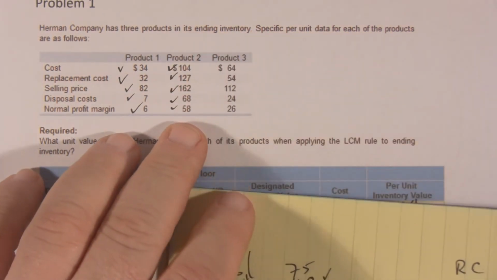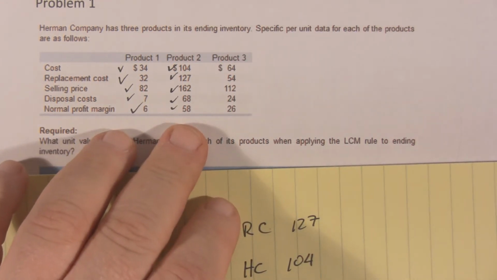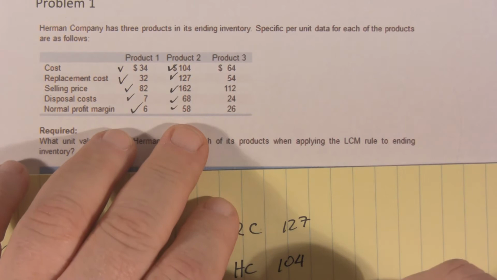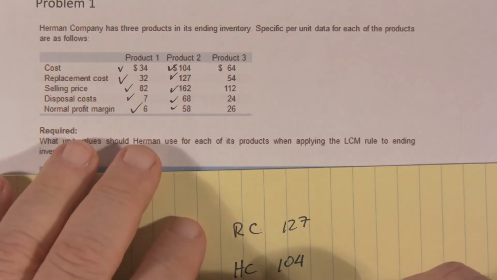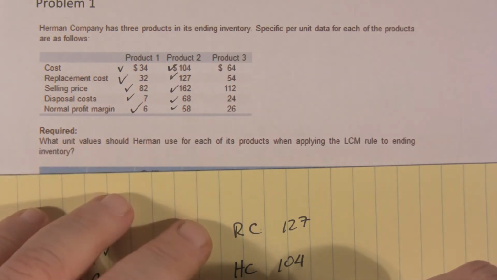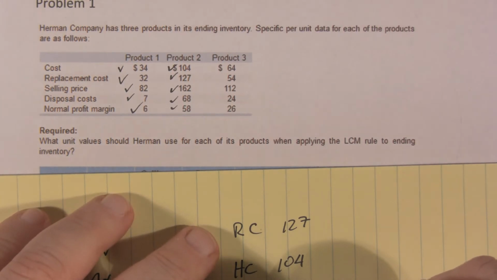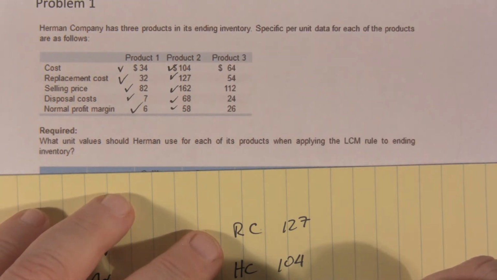Okay, so again, the designated market value would be the ceiling. We can't go above the ceiling. So the designated market value would be 94, but we have the lower of cost or market. So we have no reason to mark it down to that.